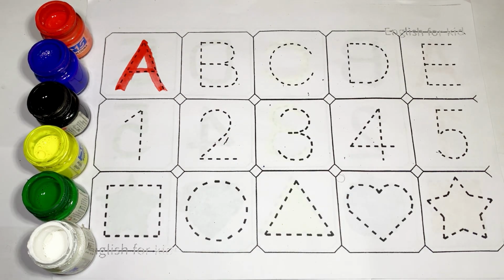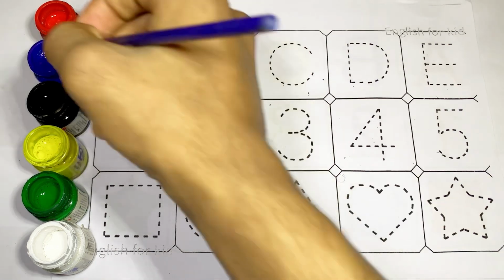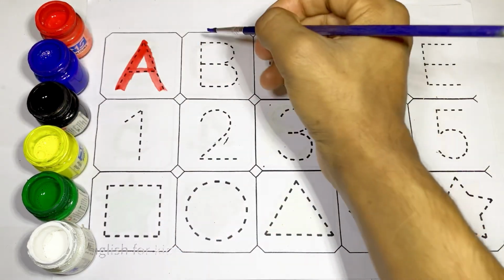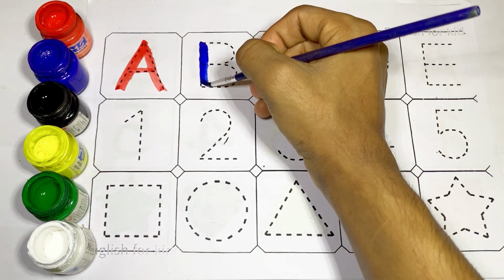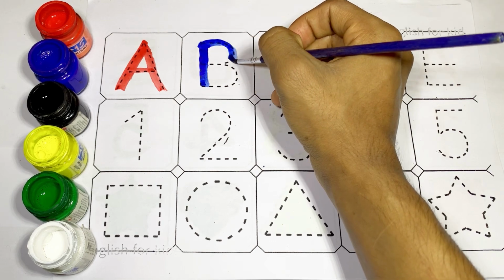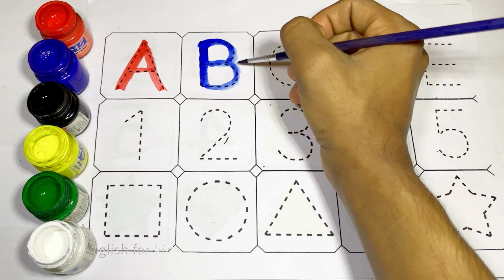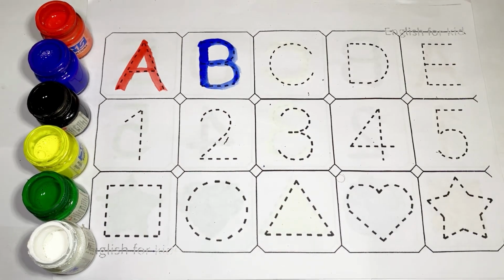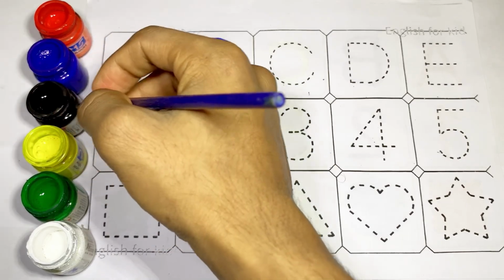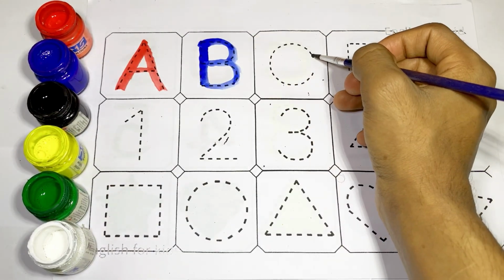Kids now draw B for ball, B for bat, and here is blue color. The alphabets of B. Kids now draw C for cat, C for car. The alphabets of C, and here is black color.